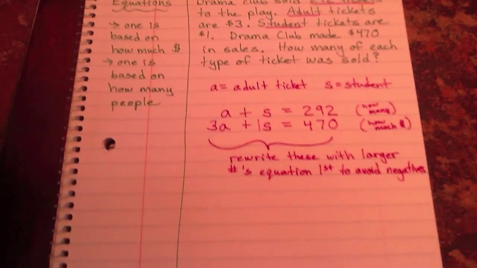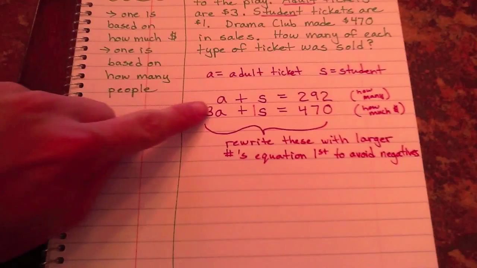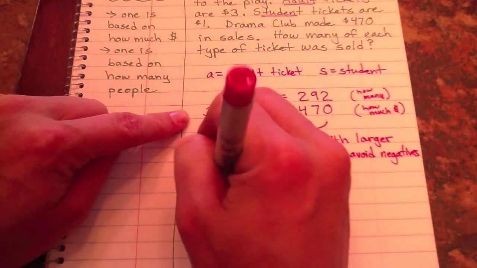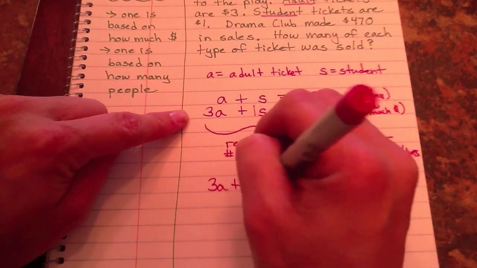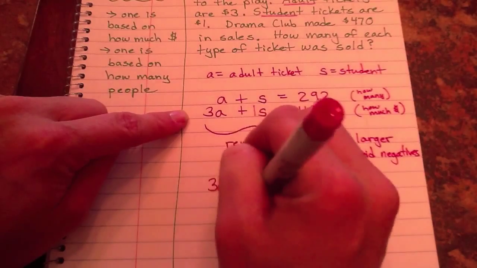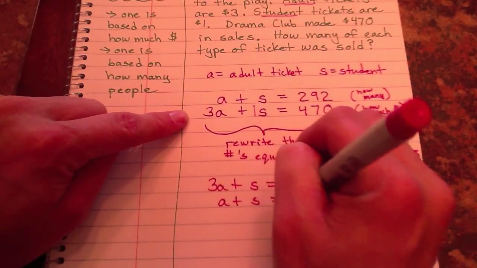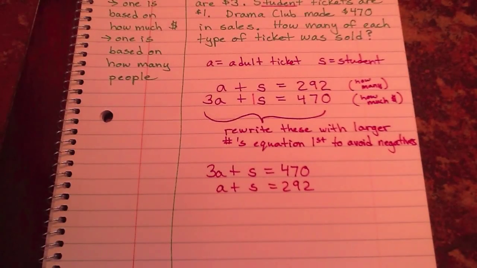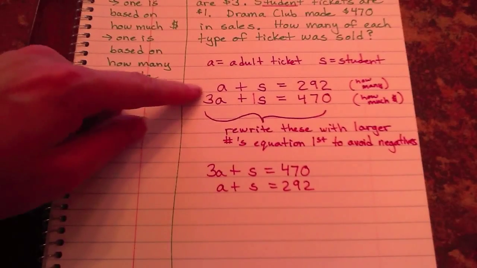Okay, if you don't like negatives, go ahead and rewrite this now. Write this equation first, write that equation second: 3a plus s equals 470, and then a plus s equals 292. Now everything is lined up for you. If you don't understand what I just did there, all I did was flip these around.